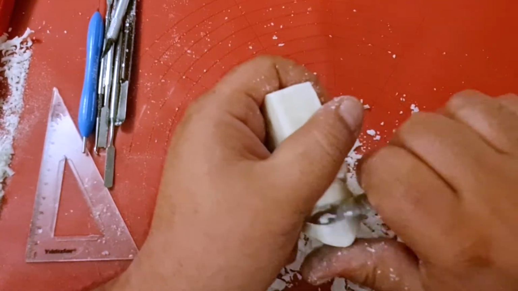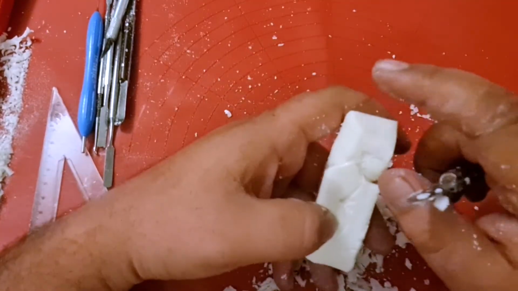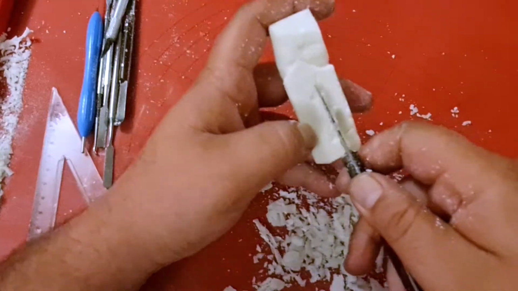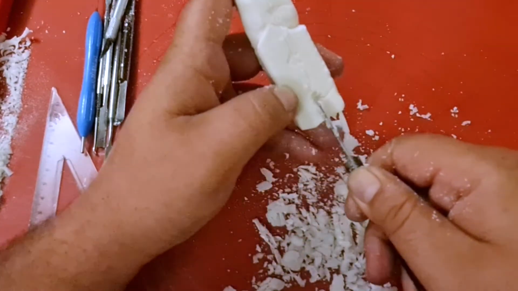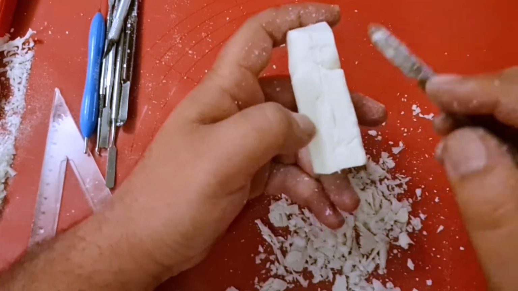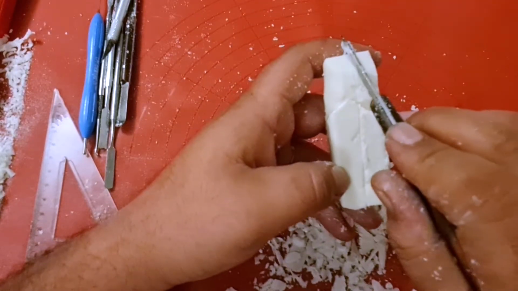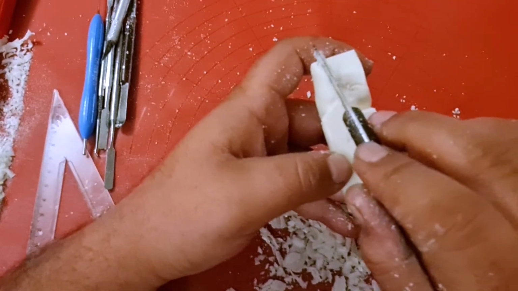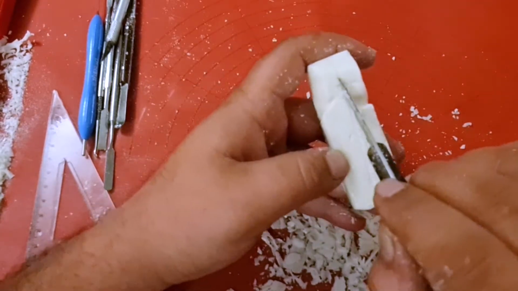And the cusp tip will be located a little bit labially to the middle of the root. As you can see here, we can draw a line in the middle of the root, and the cusp tip should be located a little bit labially to the middle of the root.